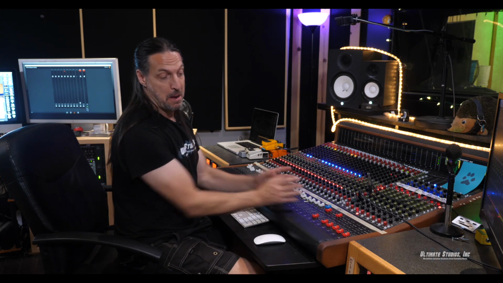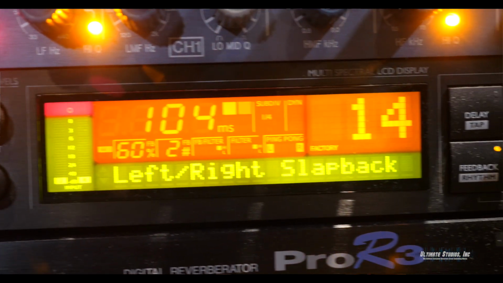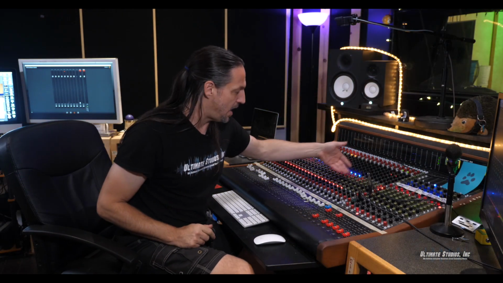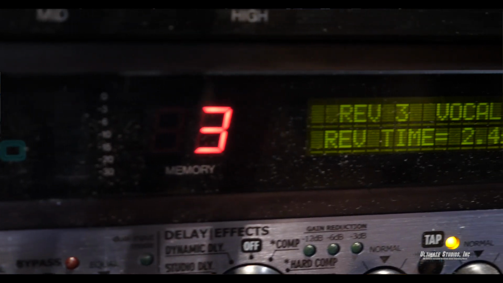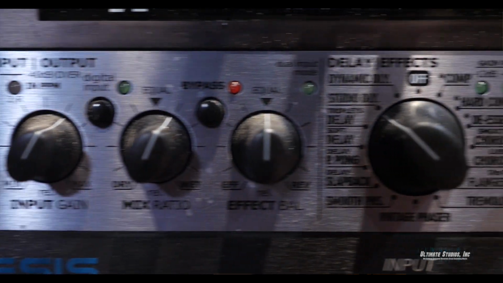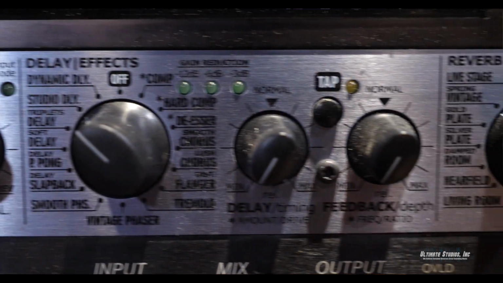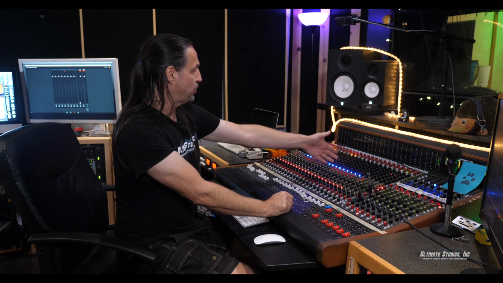Now the other ones are the fun ones. I usually have my TC Electronic D2 delay in. This would be usually aux 1 through 4 of these other ones. So there's a D2 delay, there's a Yamaha SPX 90 reverb, and I have a cheap TC Electronics M350 that I really dig, and that usually has a little bit of a delay pushing into a reverb. And those are up here on these first 4 auxes.